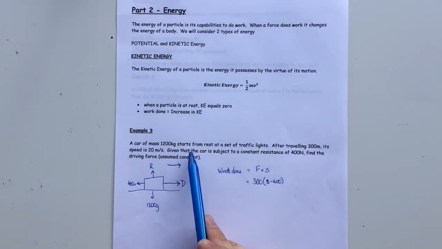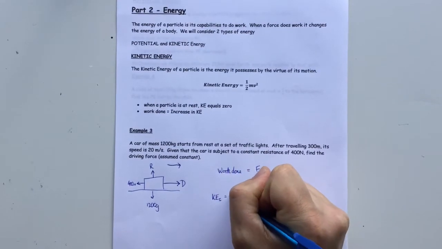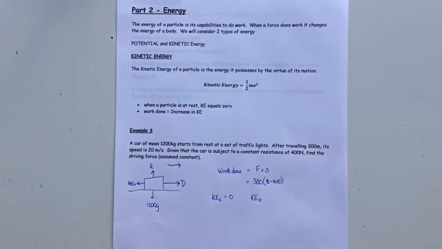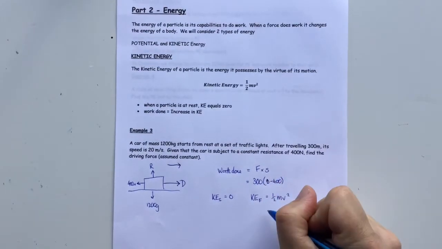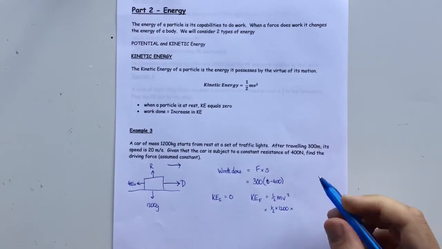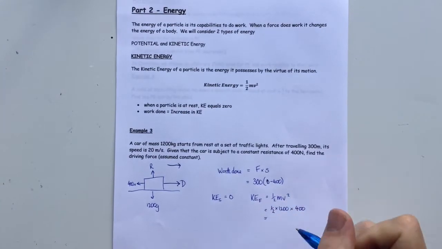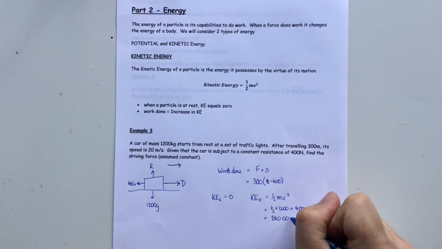Now, since it started from rest, the increase in kinetic energy would just be got by finding its final kinetic energy, because its initial kinetic energy, KE_I, I'm going to call it, is 0. The final kinetic energy, KE_F, is based on a half mv squared, which is a half times 1200 times 20 squared, which is 400. And that then is 240,000 joules.